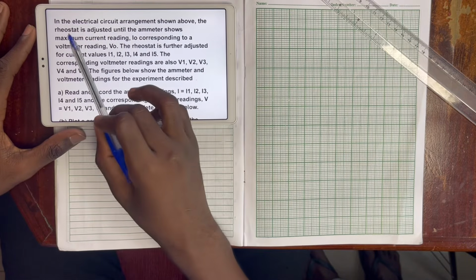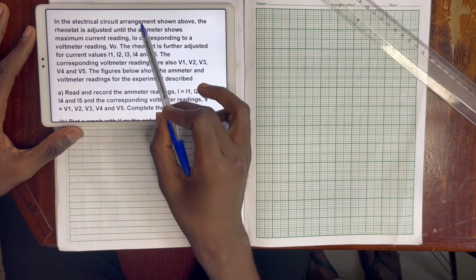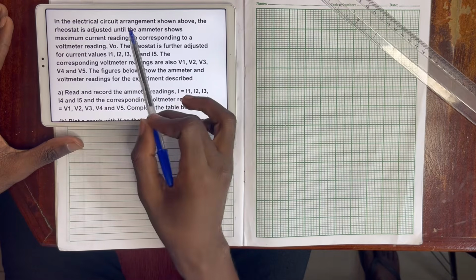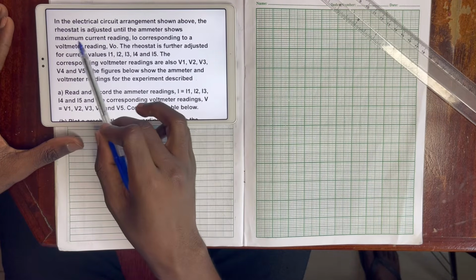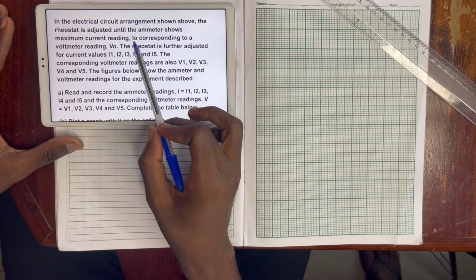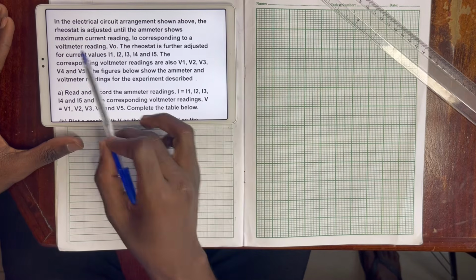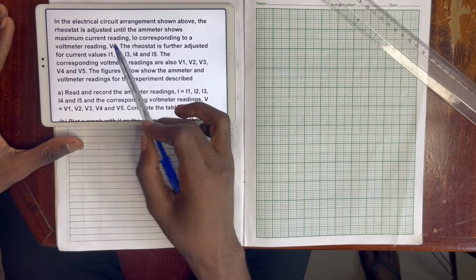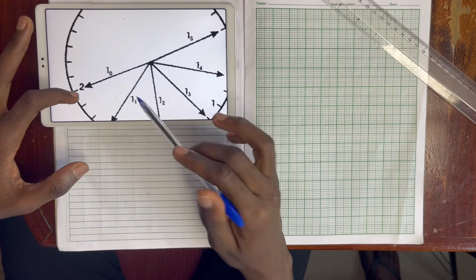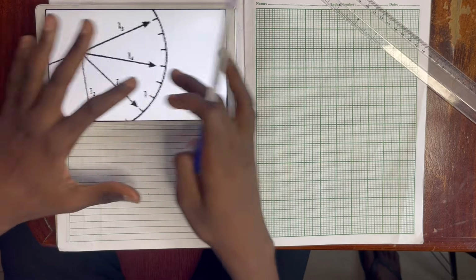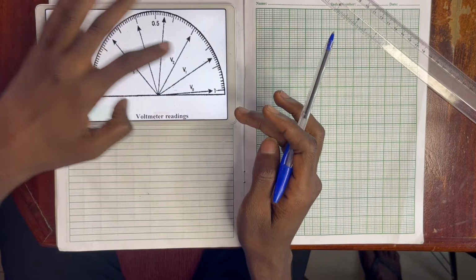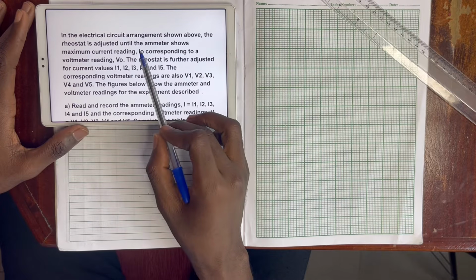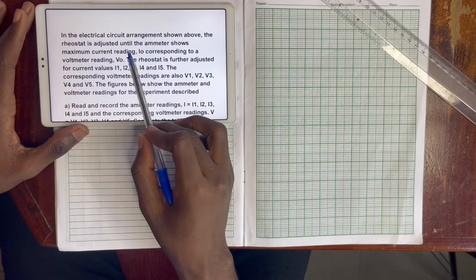So this is a question. In an electrical circuit arrangement shown above, that is what you saw, the rheostat is adjusted until the ammeter shows the maximum current reading, I0, corresponding to a voltmeter reading, V0. So let's see the I0 and the V0. Okay, so this is the I0, then this is the V0. So you realize that the I0 and the V0 were maximum readings.